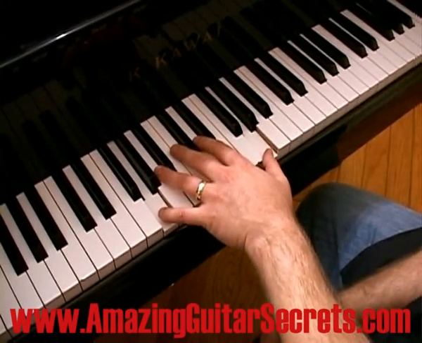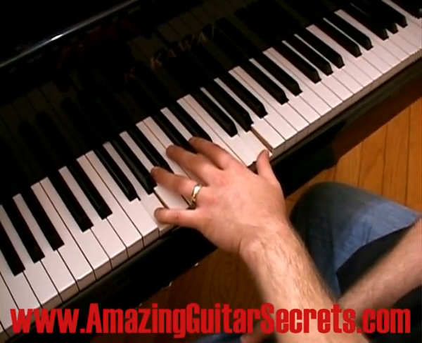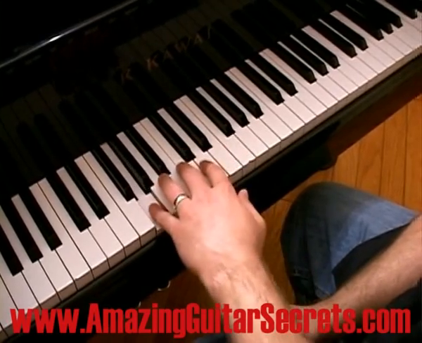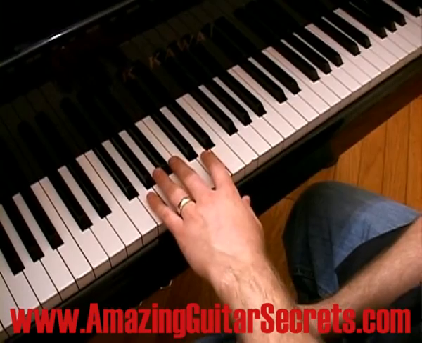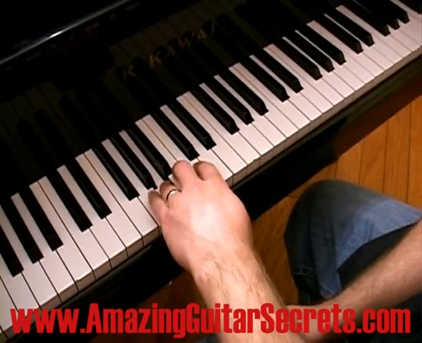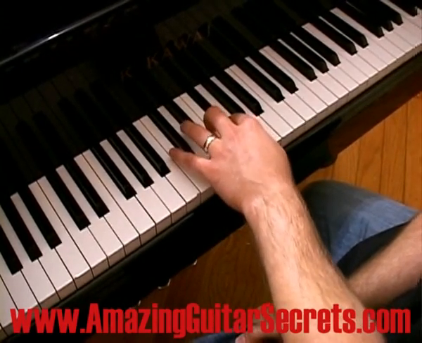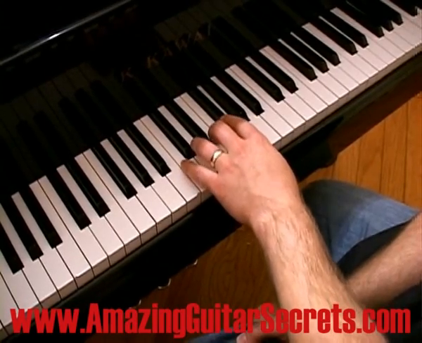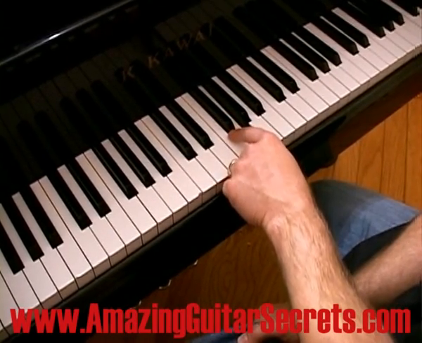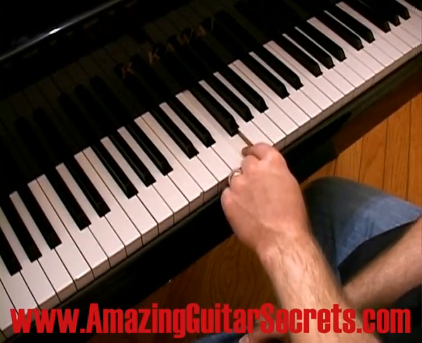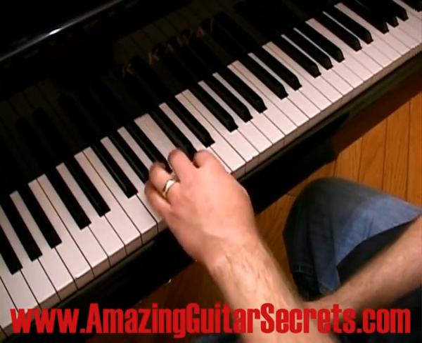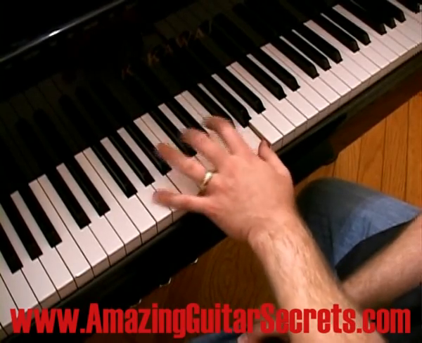Now, Mixolydian, if I play that on the keyboard from G to G, notice that a G major scale would normally have an F sharp, but remember we're not playing any black notes, so the Mixolydian is a major scale with a flat 7. 1, 2, 3, 4, 5, 6, 7.